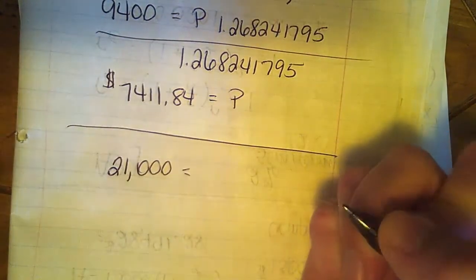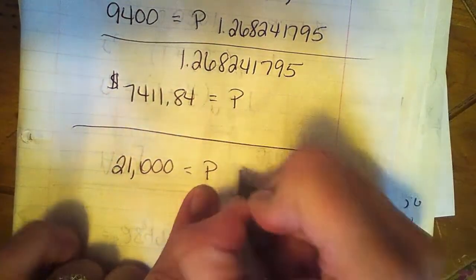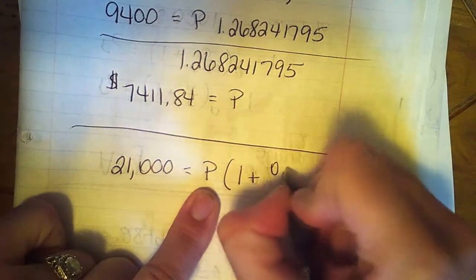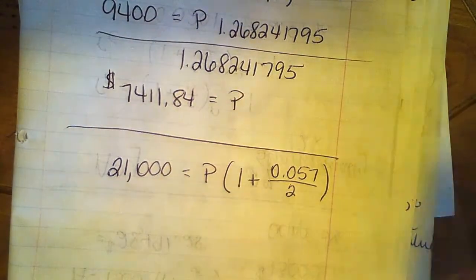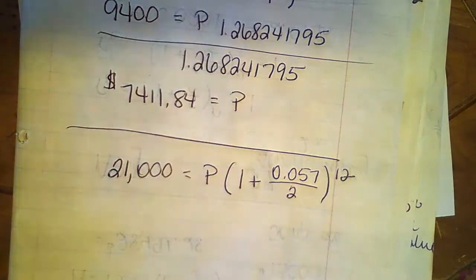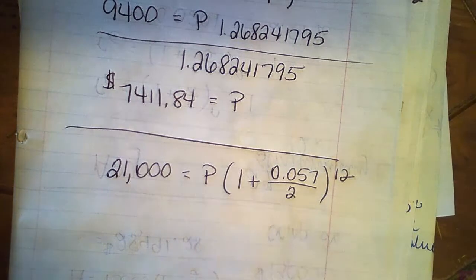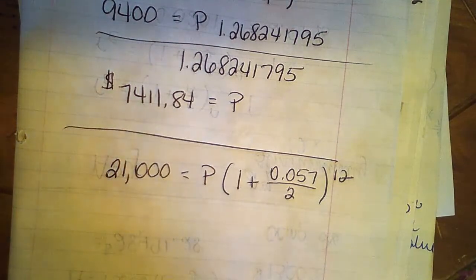So that's the amount that I'm going to end up achieving. I'm achieving $21,000. I'm at a 5.7% interest rate, and I want to know how much I should start with. So I've got 1 plus my rate, 0.057. I'm compounding twice a year, and it's going to mature in 6 years. So compounding twice a year times 6 years gives me a 12. Once again, I'm going to do everything in the parentheses first. So I've got 1 plus 0.057 divided by 2. I'm going to raise that to the 12th power. So I get 1.40104.